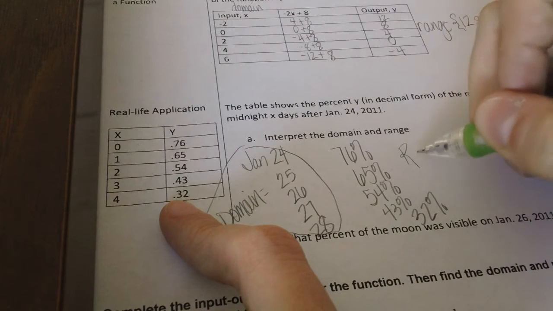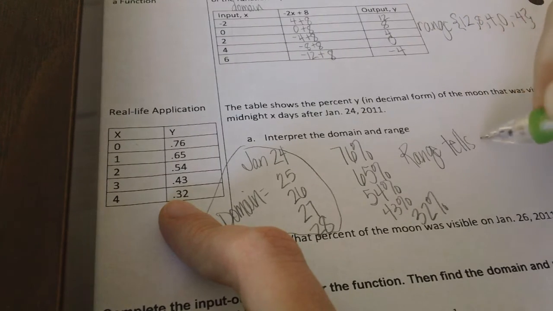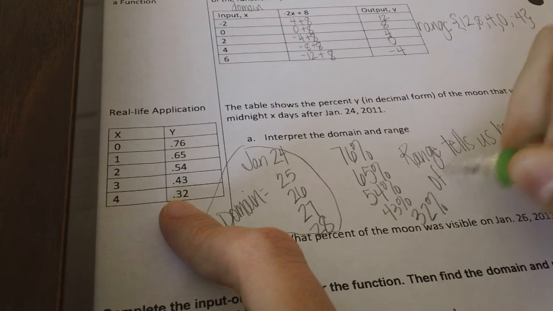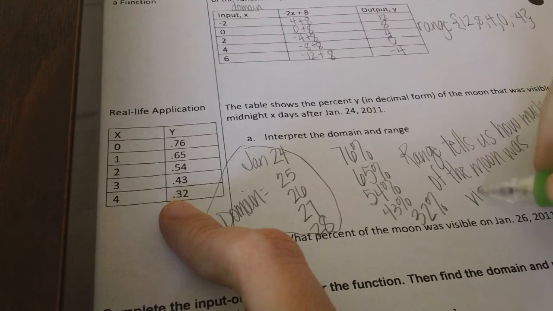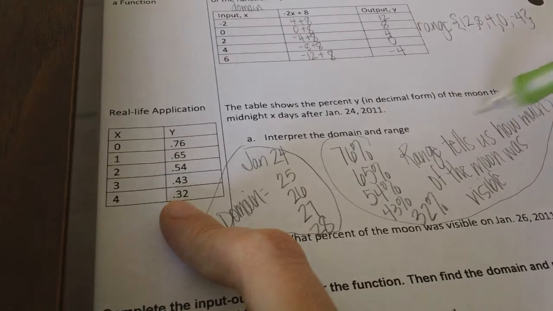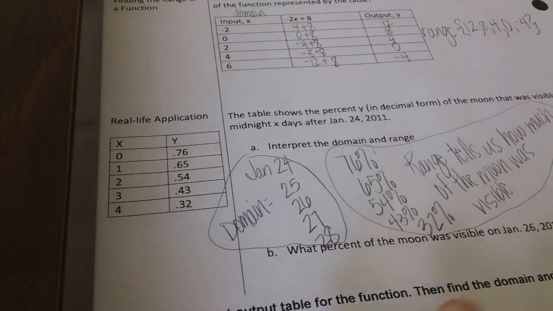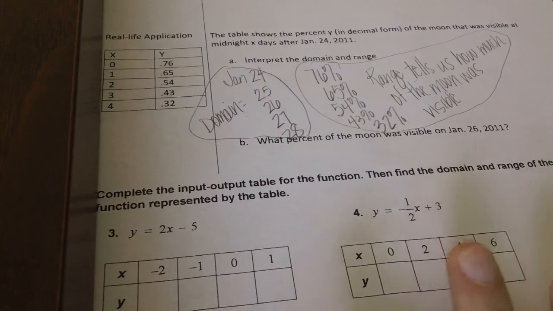So the range tells us how much of the moon was visible, and there's that ugly interpret word again, so we had to write a little bit here.